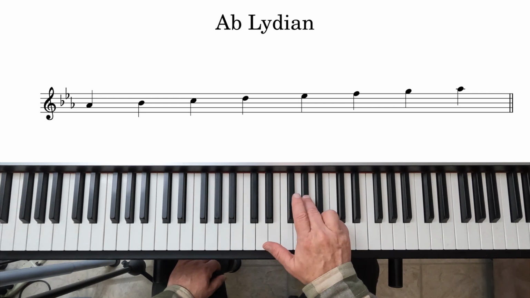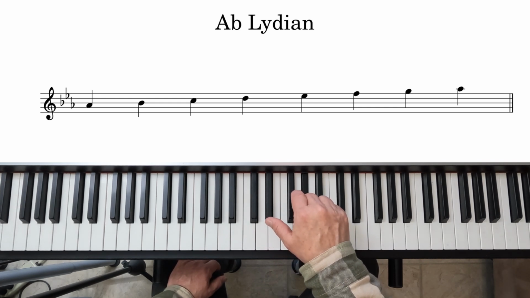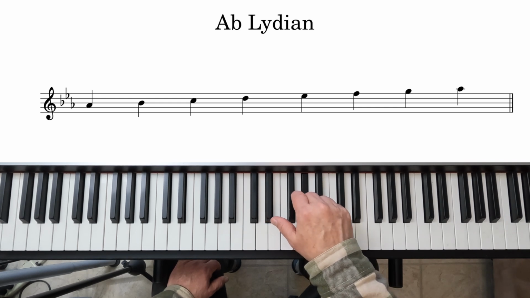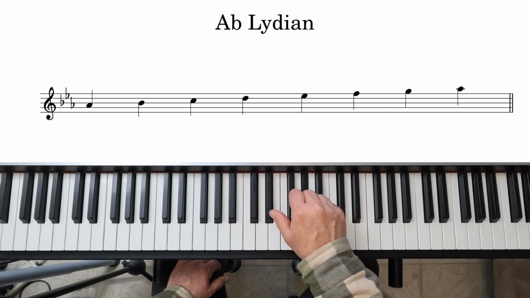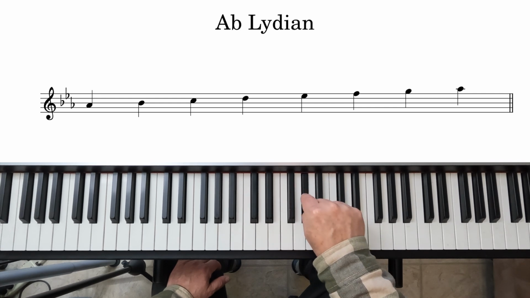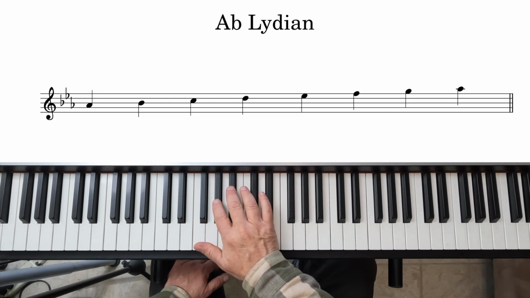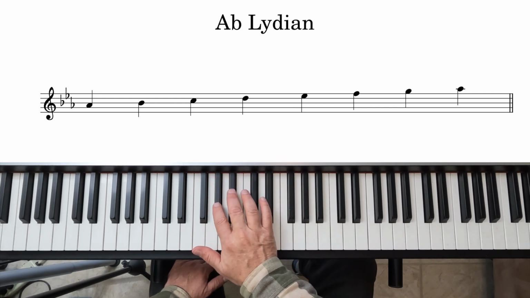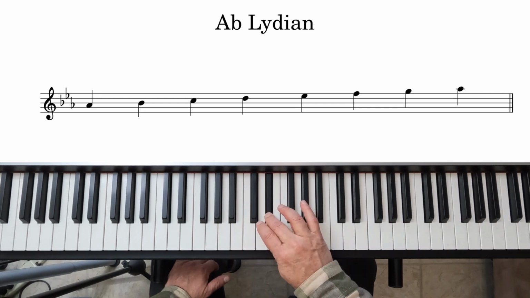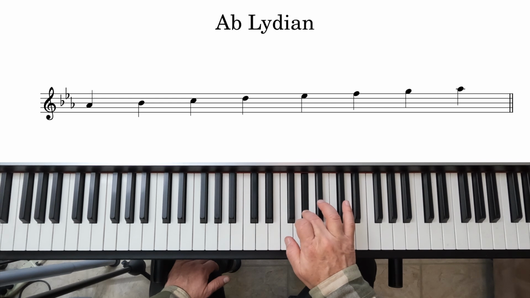What if we want to play A flat Lydian? Well, starting with A flat is the fourth note. We know that the Lydian mode is built on that fourth note of the major scale. So A flat is the fourth note of what major scale? E flat major. And so we play starting from A flat to A flat using the notes of the E flat major scale. That is A flat Lydian.